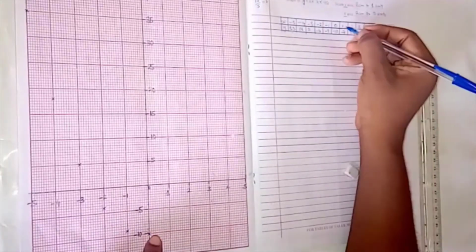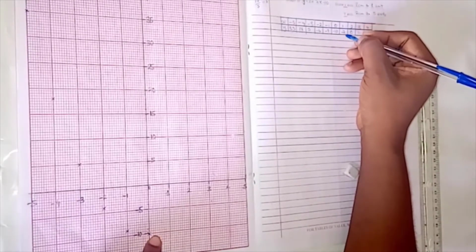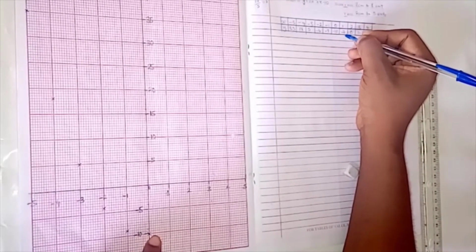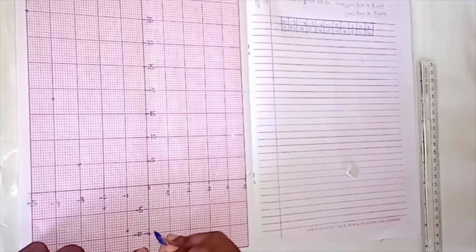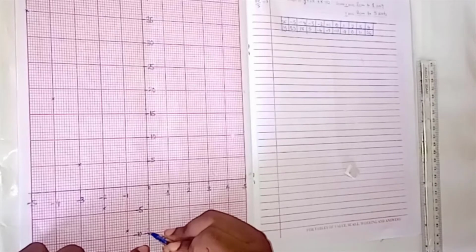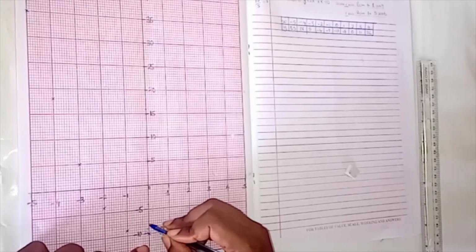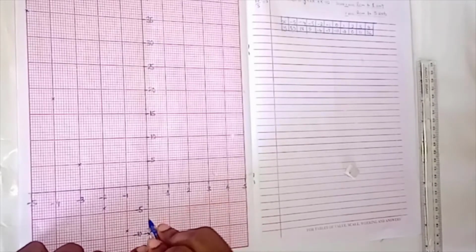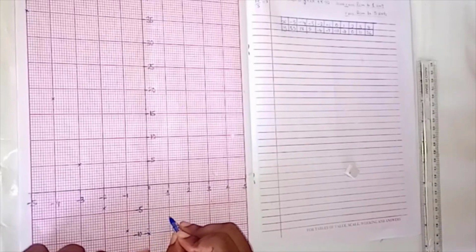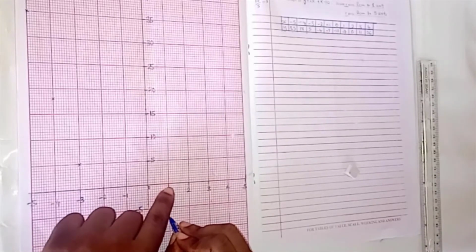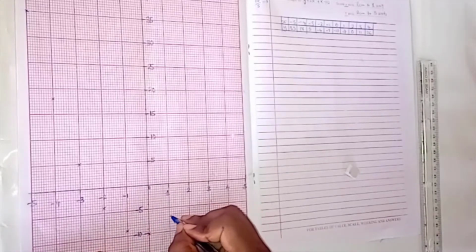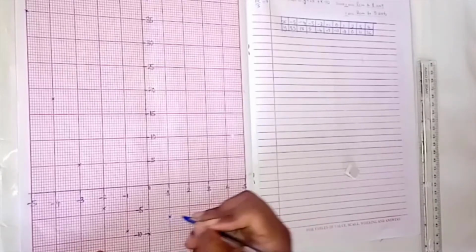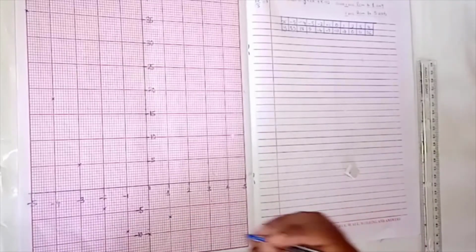All right, the next value says when x is 1, y is minus 7. So where is minus 7? This is x is 1. If this is minus 10, it means here is minus 9, this is minus 8, and here is minus 7. So trace it down here, since we have x is 1, and y is minus 7. So this is our point here. Are you following me? If you have any questions, just feel free to drop a comment in this video.